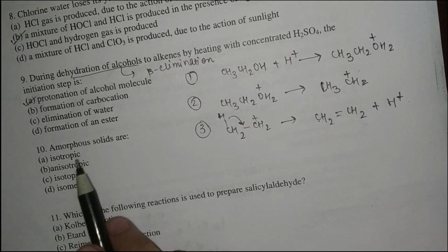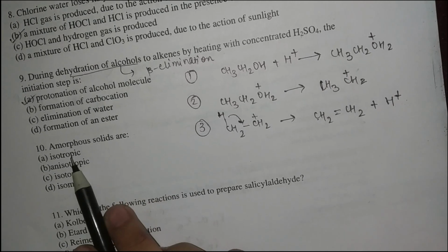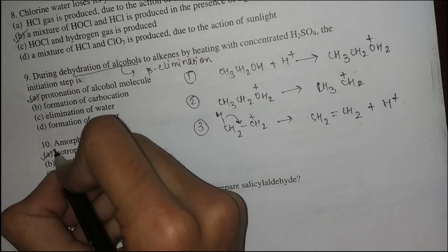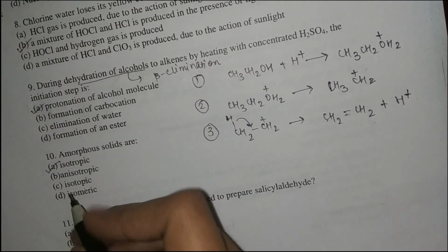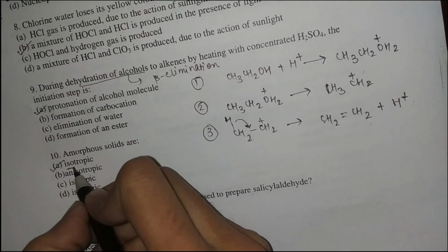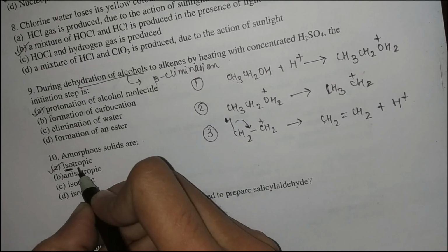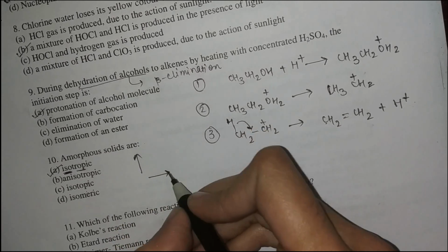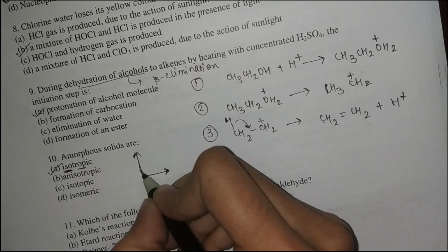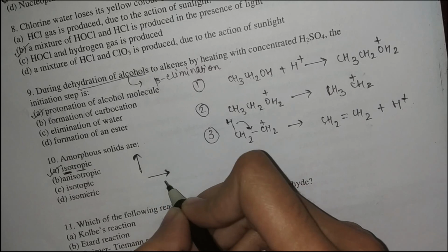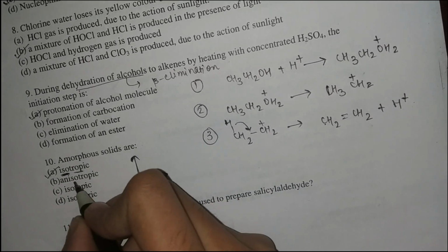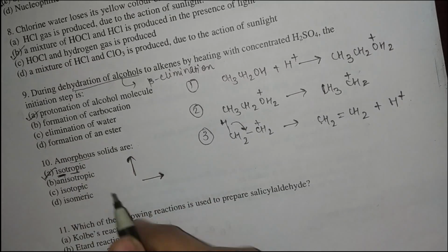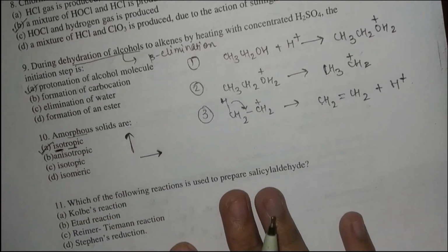Then the 10th question is, amorphous solids are isotropic, anisotropic, isotonic or isomeric. The answer is they are isotropic. Isotropic is the property that states that iso means same and trop means direction. So when we are measuring different physical properties like refractive index along different directions and we get the same result, that means it is isotropic, and amorphous solids are isotropic while crystalline solids are anisotropic.